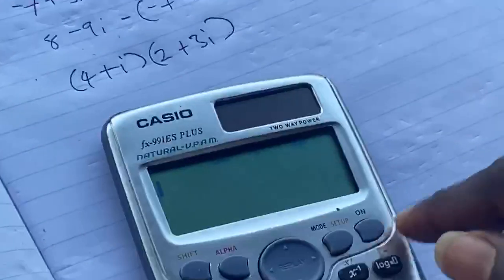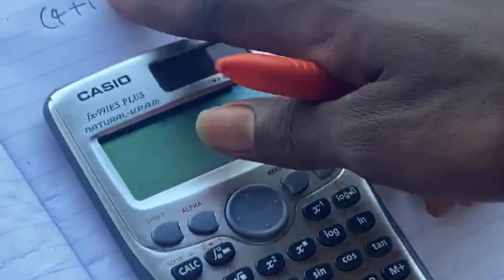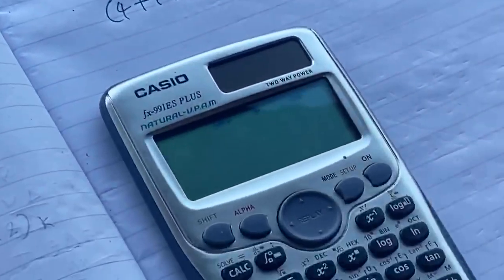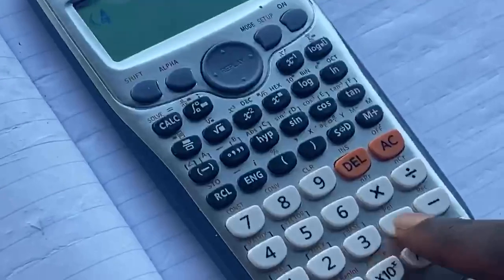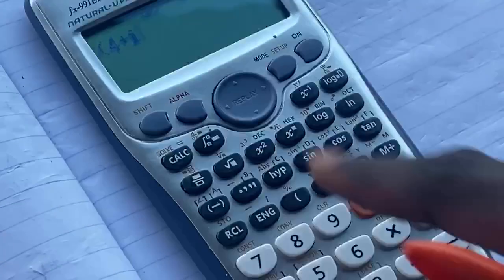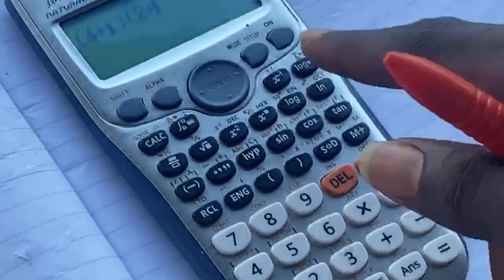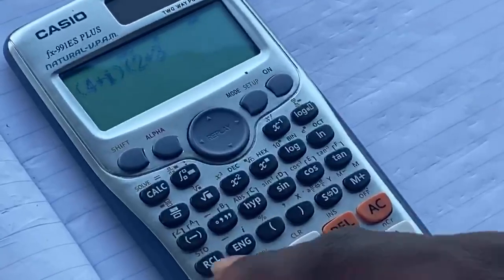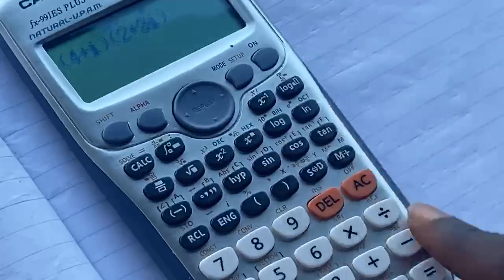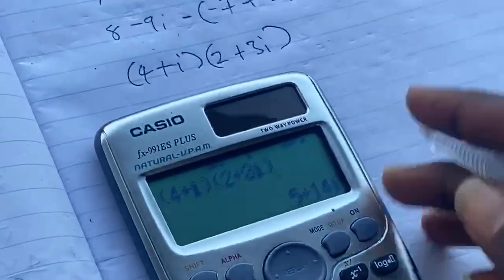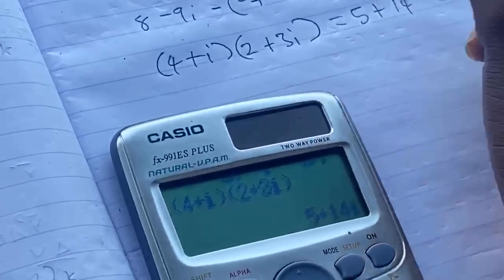Like I said before, our modes and our inputs have been set in rectangular and complex mode, so we don't need to change anything. So we continue by opening our bracket, then write 4 plus i, then bracket close, then you put the bracket again, 2 plus 3i, close it, and press equals. So our answer is equal to 5 plus 14i.